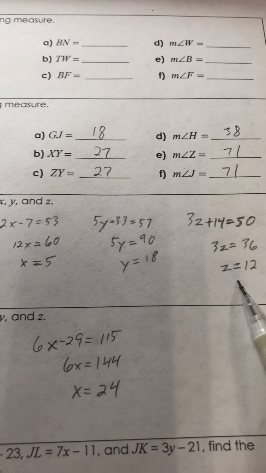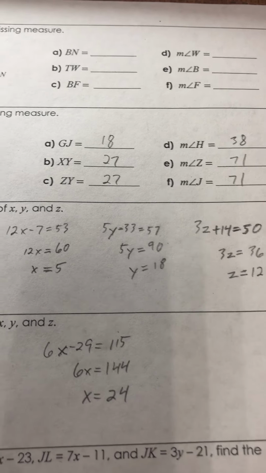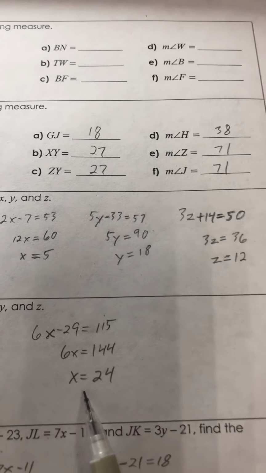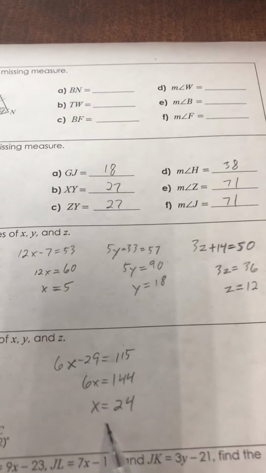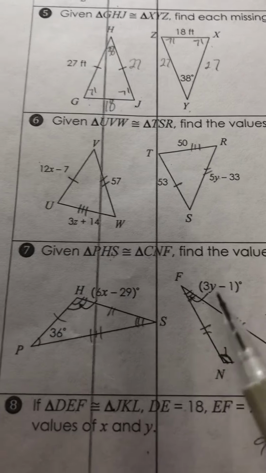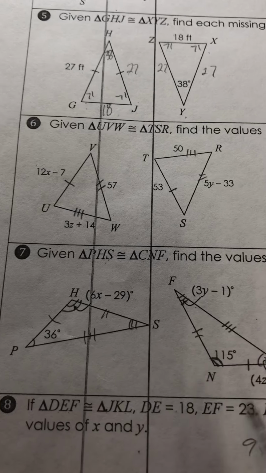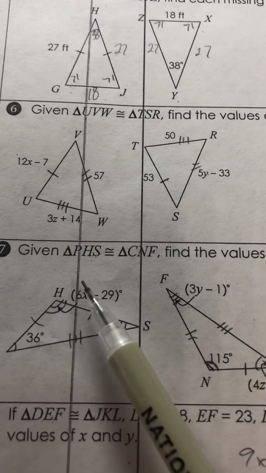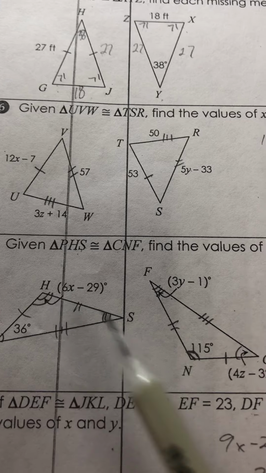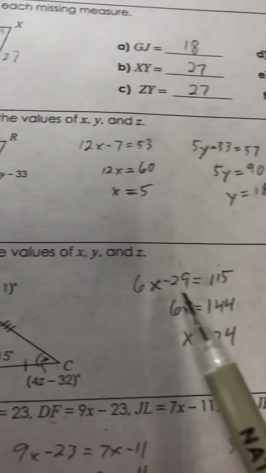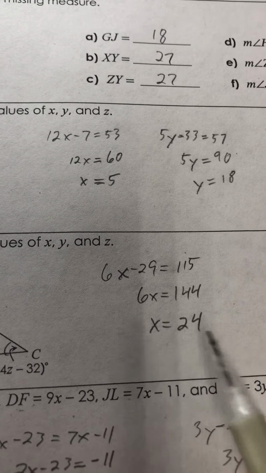Number 6, we ended up doing in class, so if you want to take a look at that, you see I marked everything. Then you have to do some algebra to figure out what X, Y, and Z are, so I'm not going to talk about that one. I will talk about number 7. I started it once again but did not finish it. I made all my markings, and to solve for X, this is going to equal 115. So I solve for X, and I get 24.